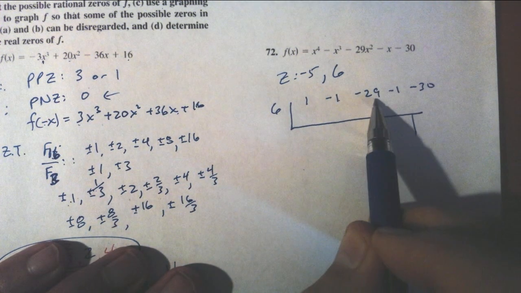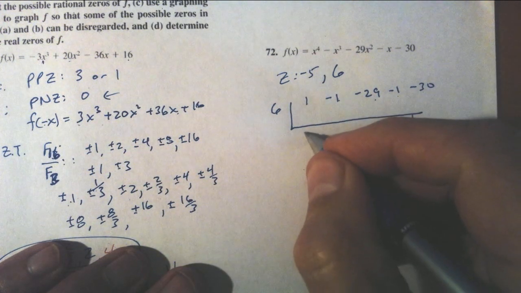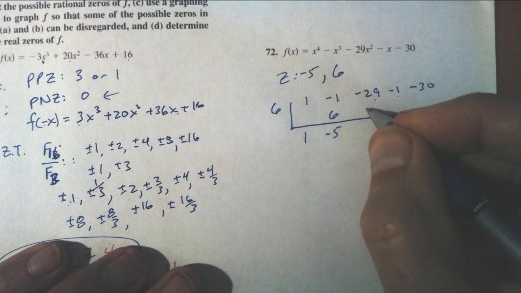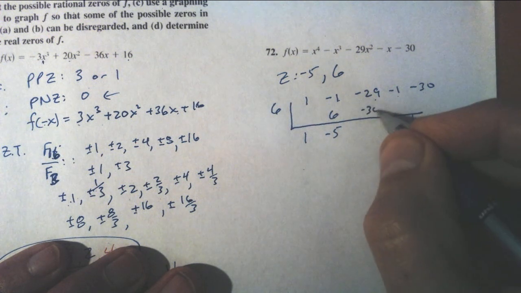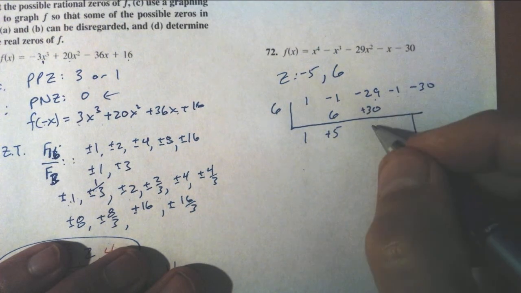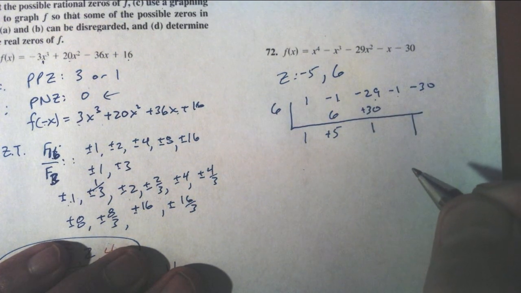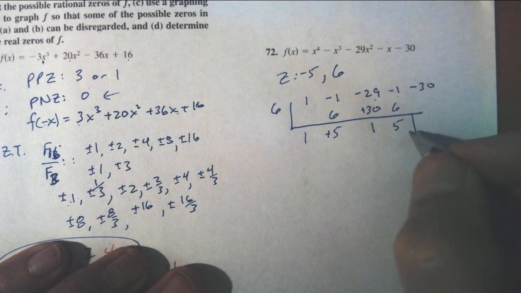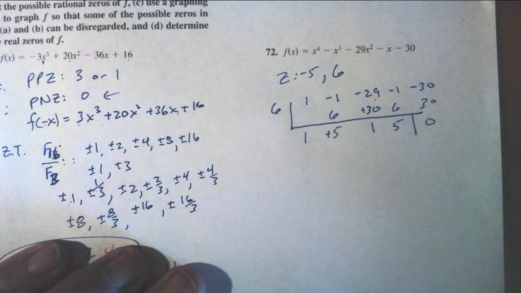1, negative 1, negative 29, negative 1, negative 30. 1 times 6 plus negative 1, negative 5 times 6, negative 30. Oh, that's positive 5, positive 30. 1 times 6 plus negative 1, 5, 30, 0.